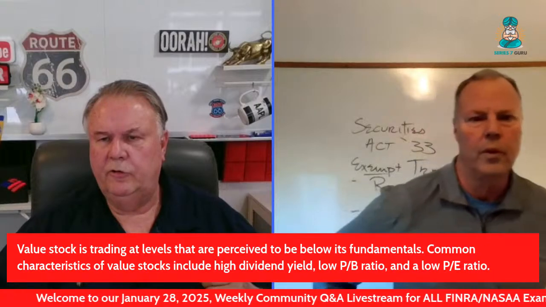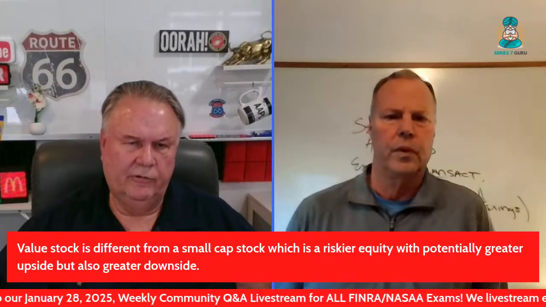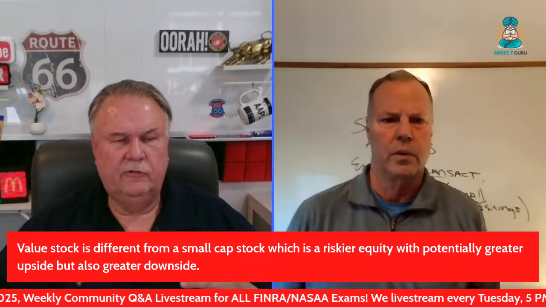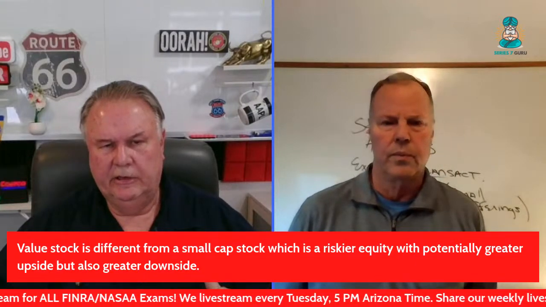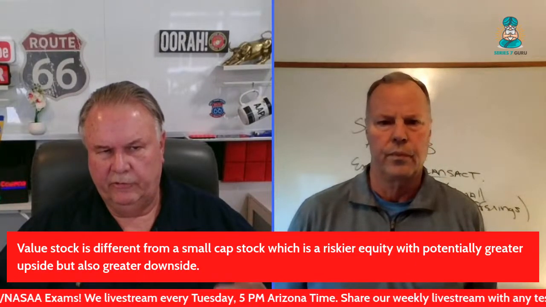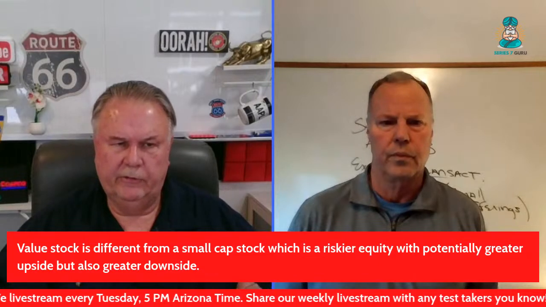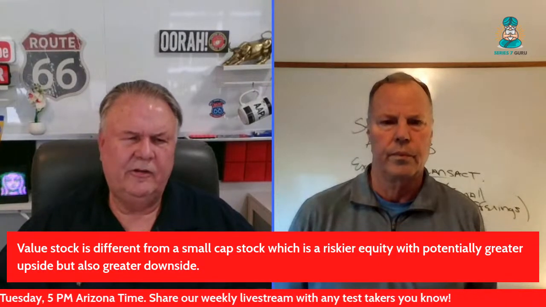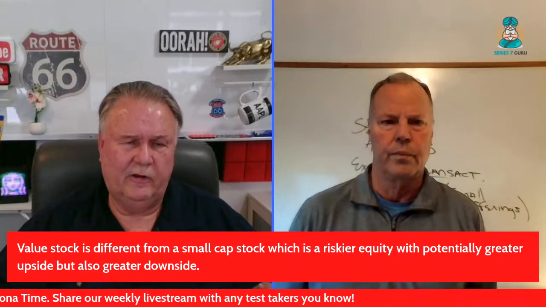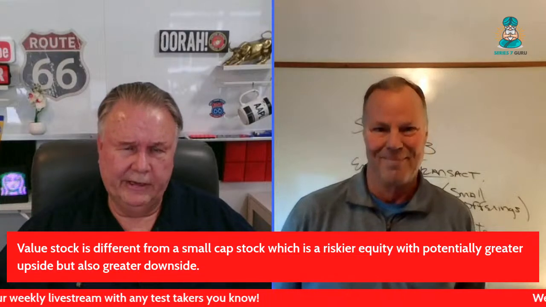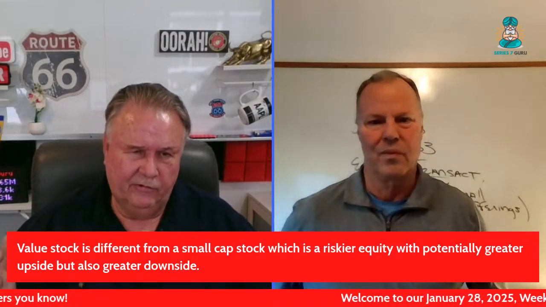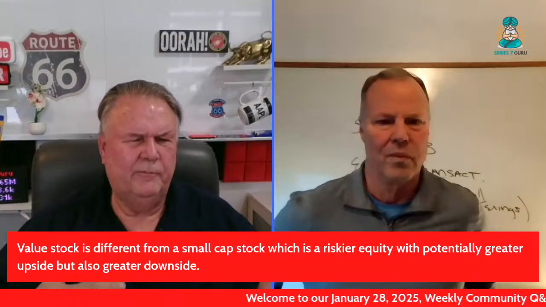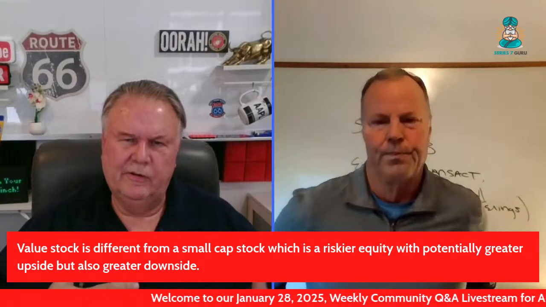And so if you get a suitability question, how are these different? In terms of suitability, a value stock is different from a small cap stock, which is riskier. The small cap is a riskier equity with potentially greater upside and greater downside. I hesitate to say value stocks are safe. That is only relative to small cap, because remember, in stocks you can lose your money. But buying a value stock, think Warren Buffett, Benjamin Graham, you have that margin of safety.